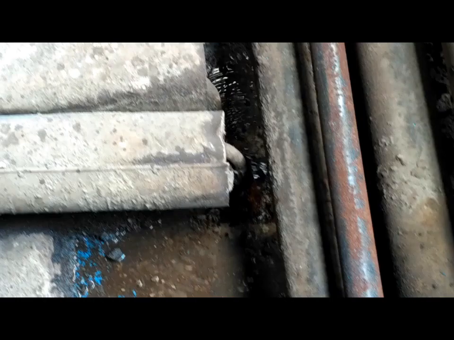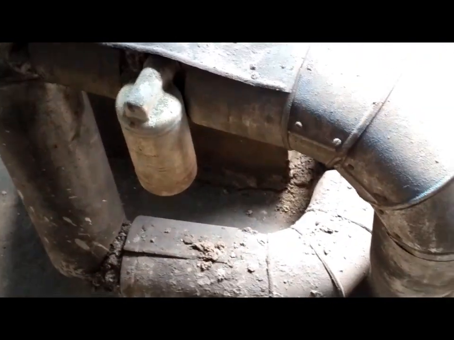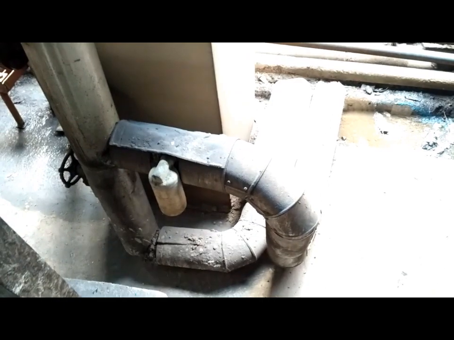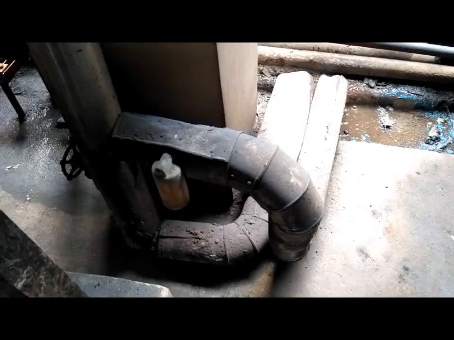So this is an example of an inverted bucket type steam trap. You can see the condensate is being discharged over here.